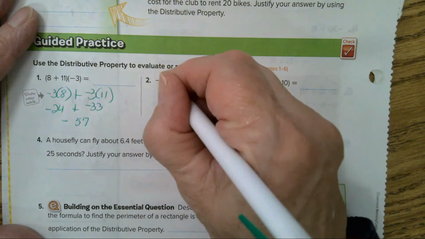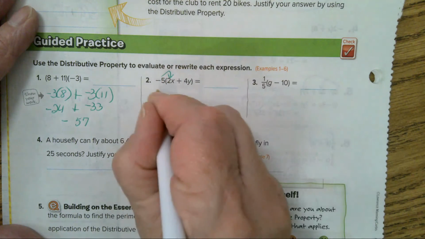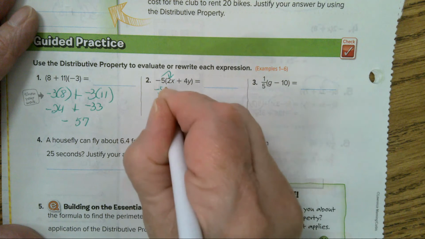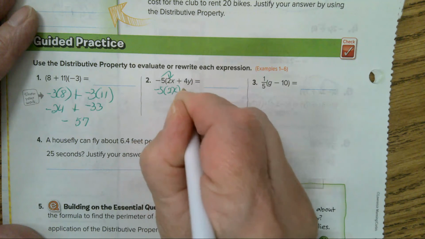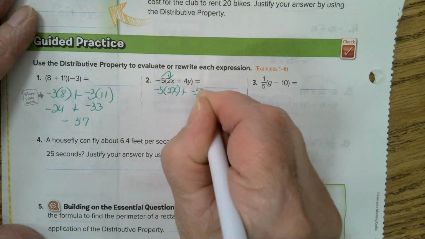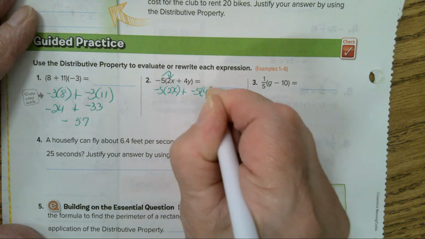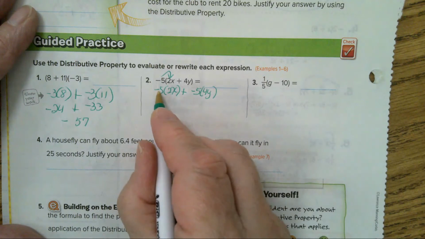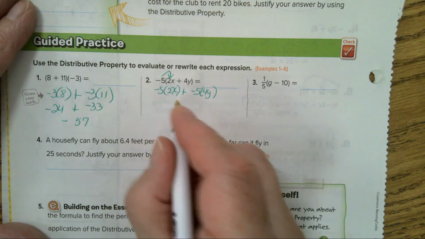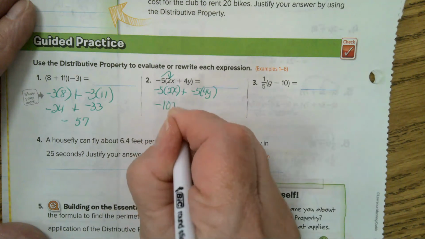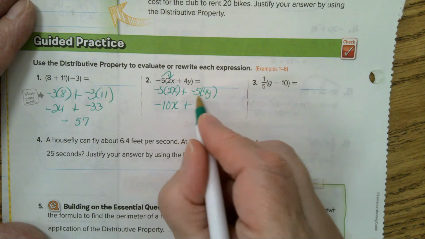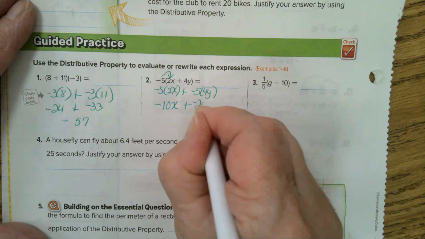This one, negative 5 times 2x plus negative 5 times 4y. Okay, so negative 5 times 2 is negative 10x. Plus negative 5 times 4 is negative 20y.